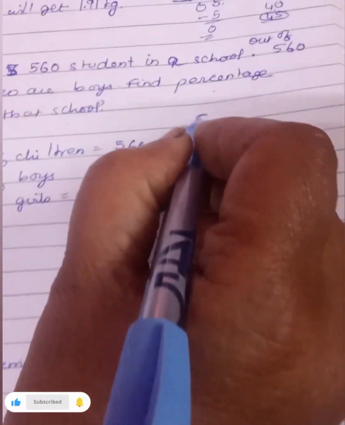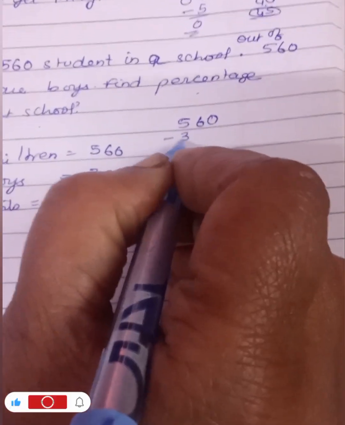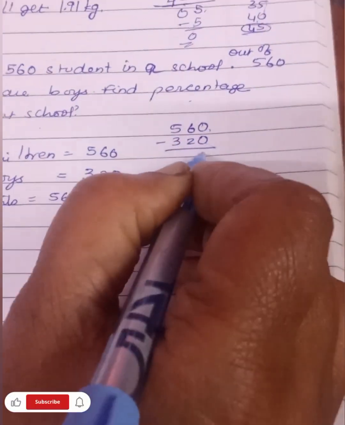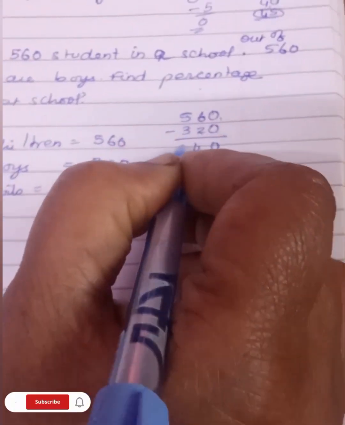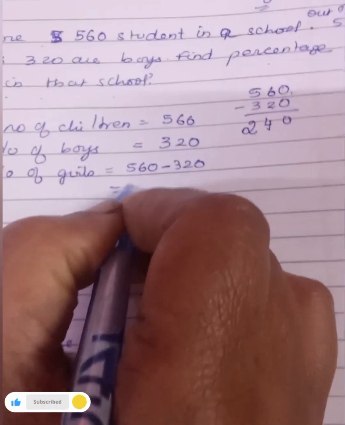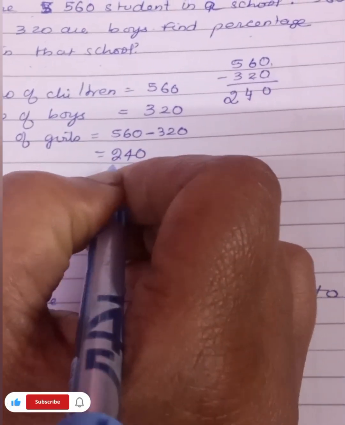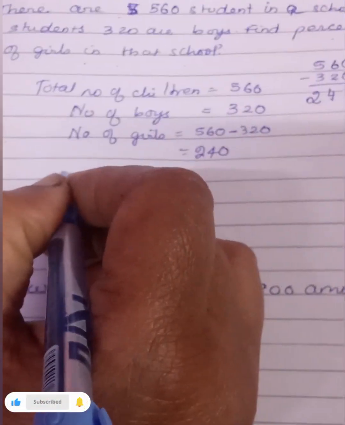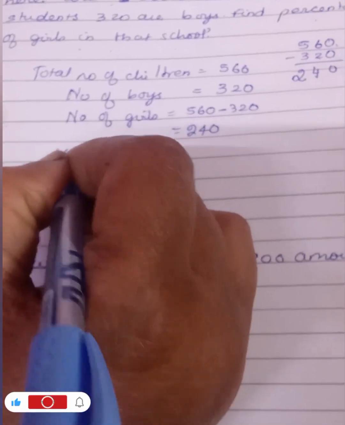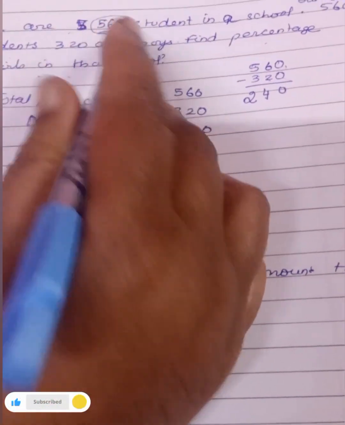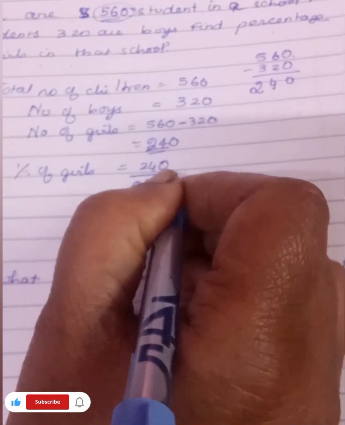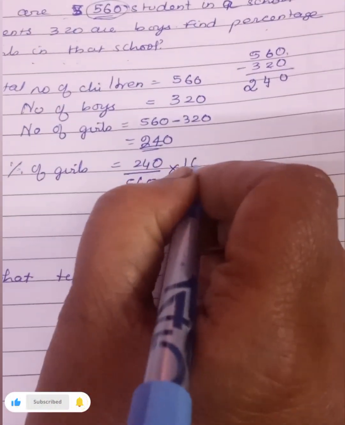Okay, children, so let's do it here. 560 minus 320. Okay, children, so 0 take away 0, 0. 6 take away 2 is 4. 5 take away 3 is equal to 2. So how many girls? It is 240. But what is our question? We want to know the percentage of girls. So how can you find the percentage of girls? Write down this 240 divided by total number. So what is the total number of students? 560. Because you want it as a percentage, multiply by 100.